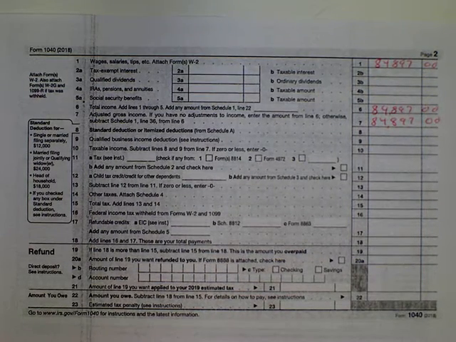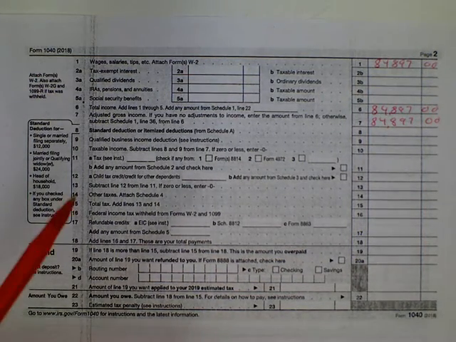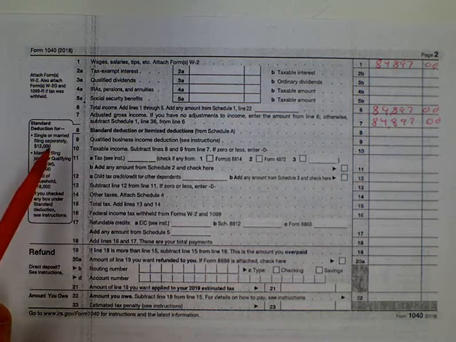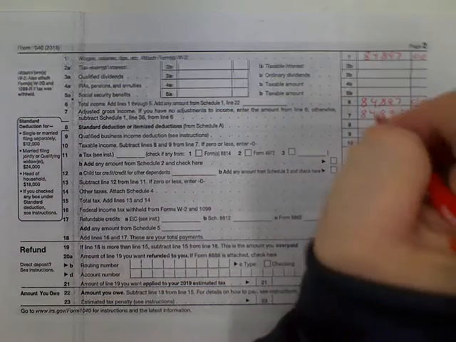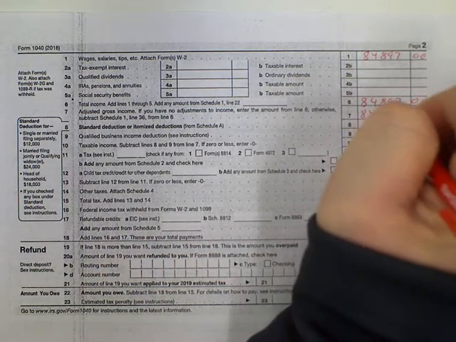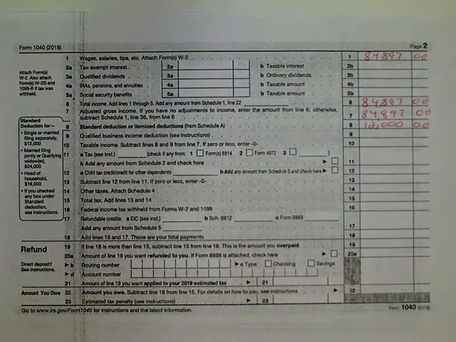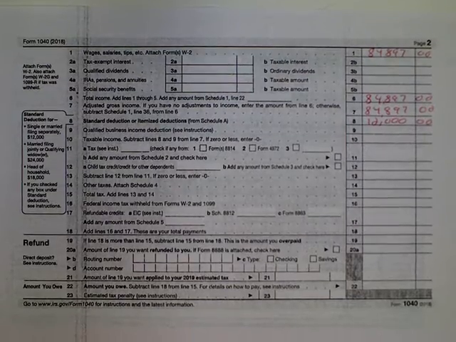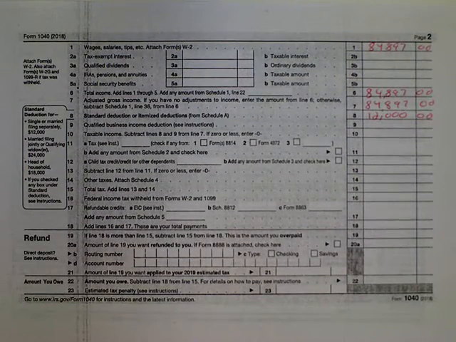Standard deduction. All right, we know that Lois is single and she's filing separately, so we're going to write the 12,000 in there as the standard deduction. Line 9, any business income deductions that we know about, no. Taxable income is where we're going to add that up.